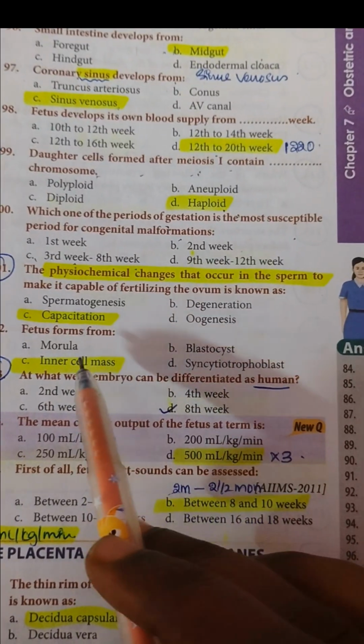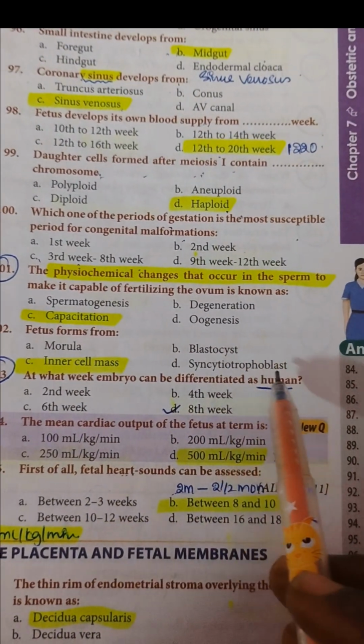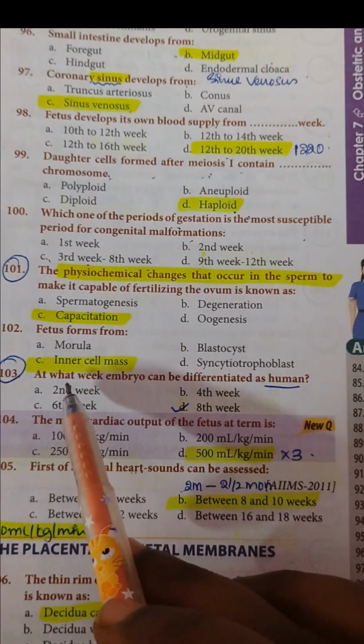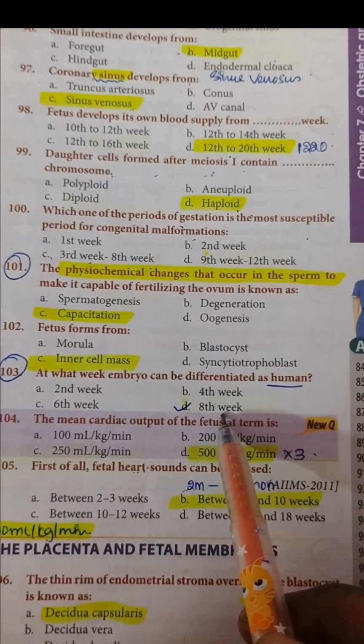Fetus formed from morula, blastocyst, inner cell mass, syncytial trophoblast? The correct answer is option C, inner cell mass. At what week can the embryo be differentiated as human? The correct answer is option D, 8th week.